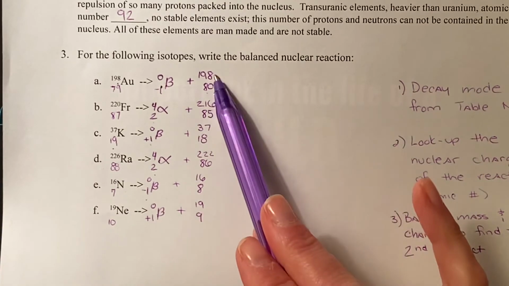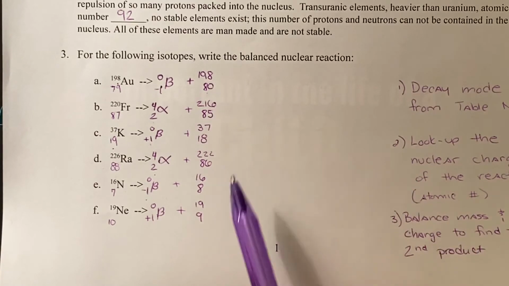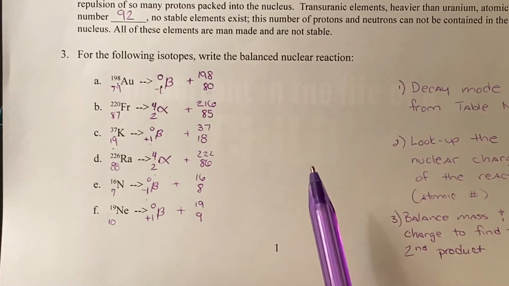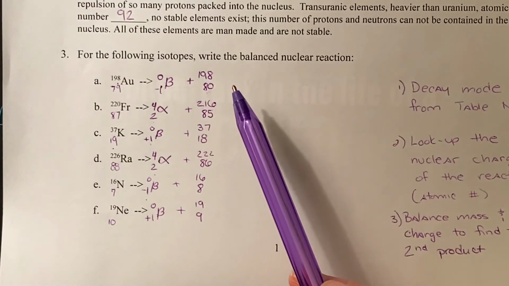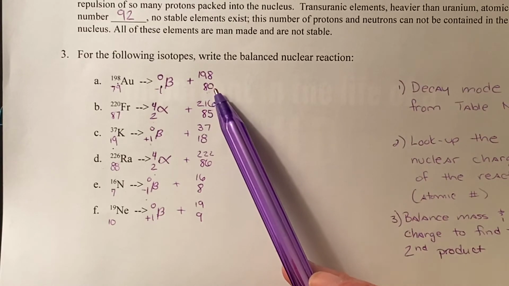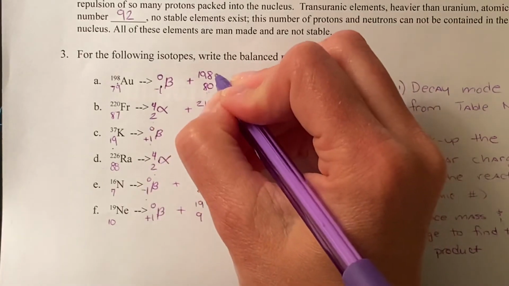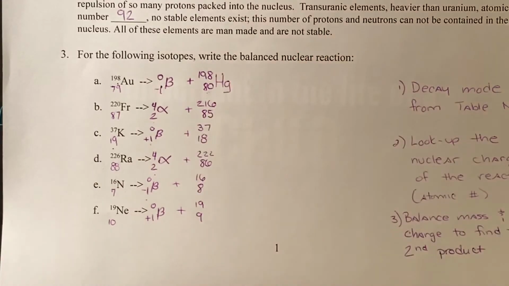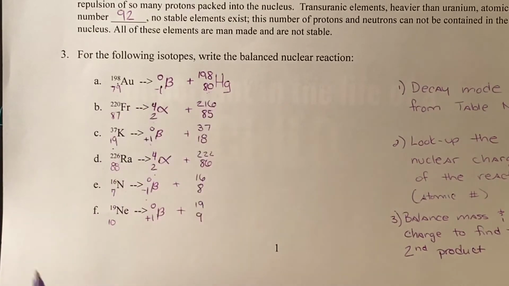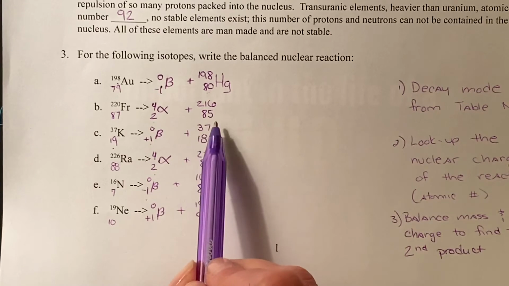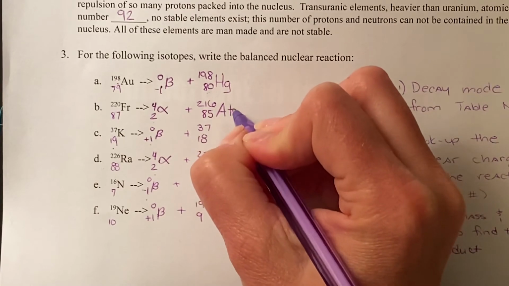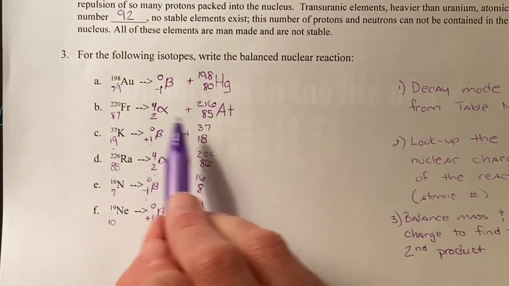So right now I have my masses and my nuclear charges for all 6 examples. I use that bottom number to identify what the element is. Remember, the bottom number is the nuclear charge or the number of protons. So number 80 on the periodic table, if you take a second to look that up, is Hg. Now that is a completed nuclear decay reaction. For letter B, number 85 is At. Again, that is all balanced, so we're good to go.